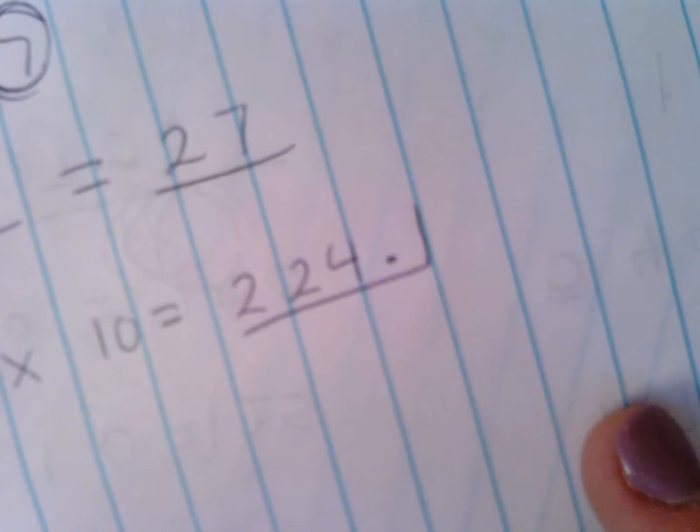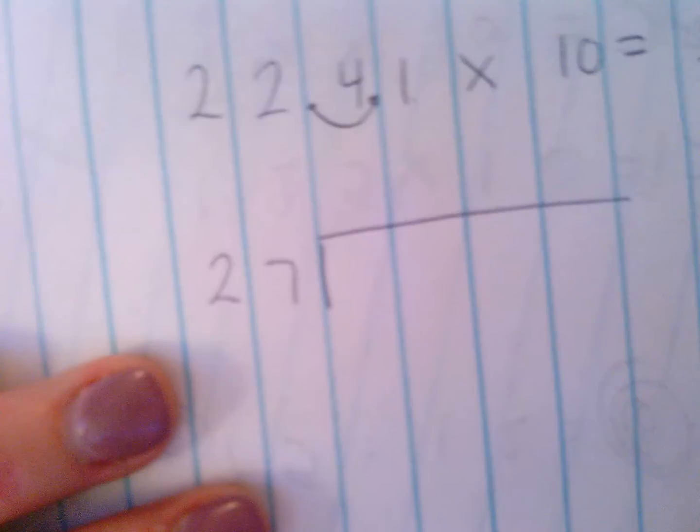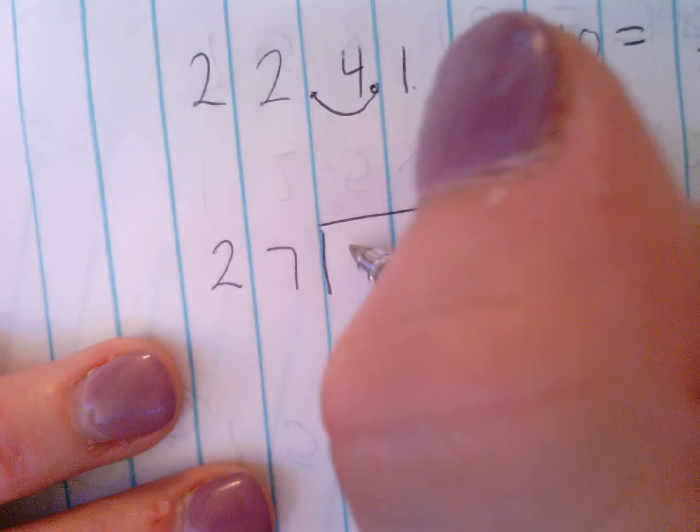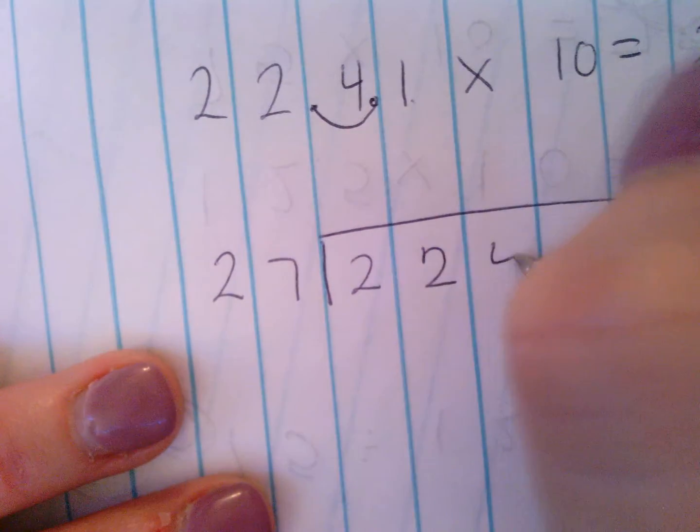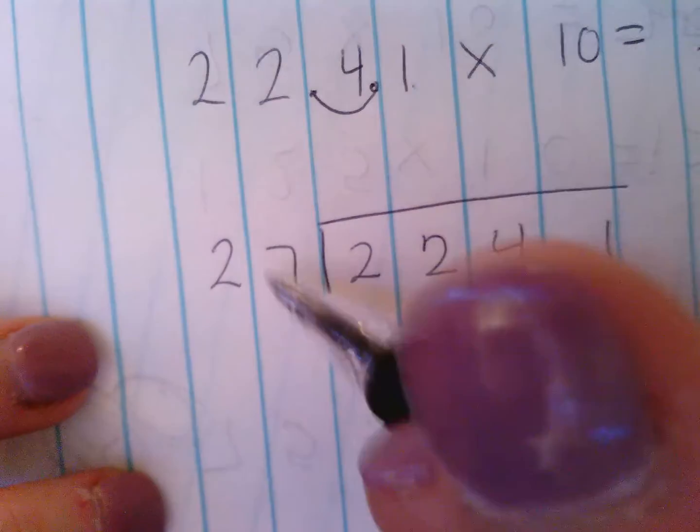Now I need to do the same for 22.41. 22.41 times 10 equals, because what we do here, we have to do the same thing down here. So my decimal point moves over 1, so it equals 224.1. It's okay that we still have a decimal point in our dividend because we've already practiced that. So I'm going to rewrite the division problem, which becomes 27 into 224.1.